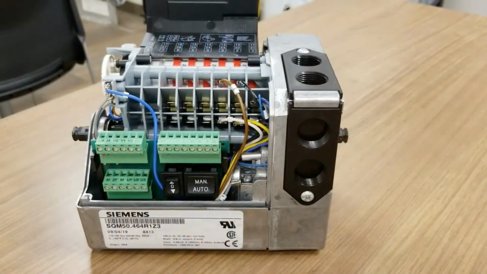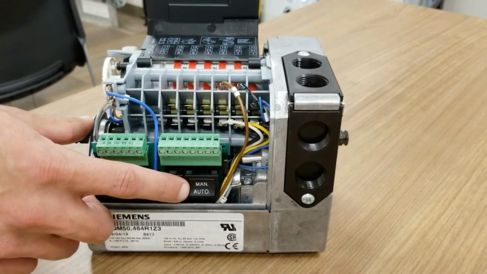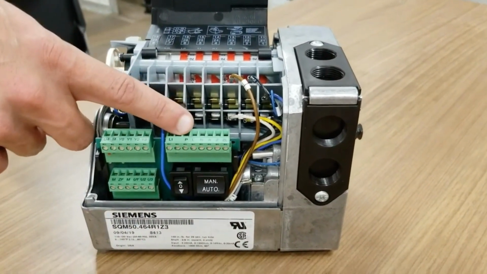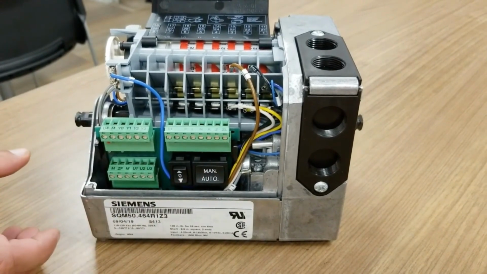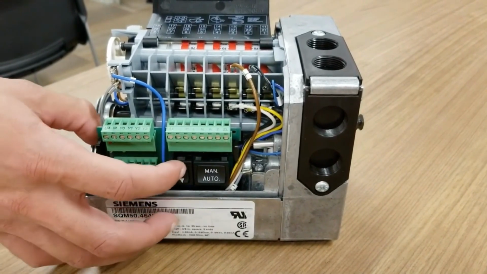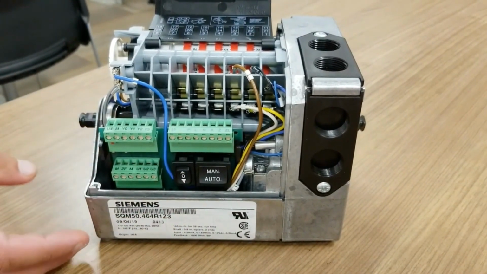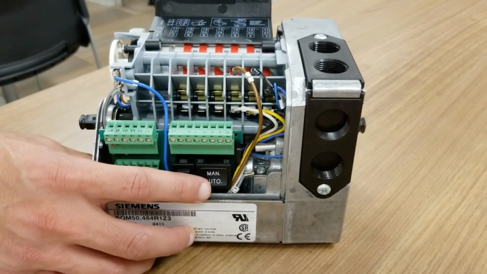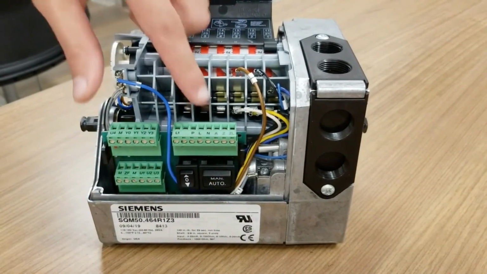There are a few features to first take note of on the actuator, one being the manual and auto switch. When line voltage is applied to the motor and the manual auto switch is in the manual position, you can drive the actuator open and close with these arrow buttons. Now if you switch the manual auto switch to auto, there's a few additional functions that you can get.